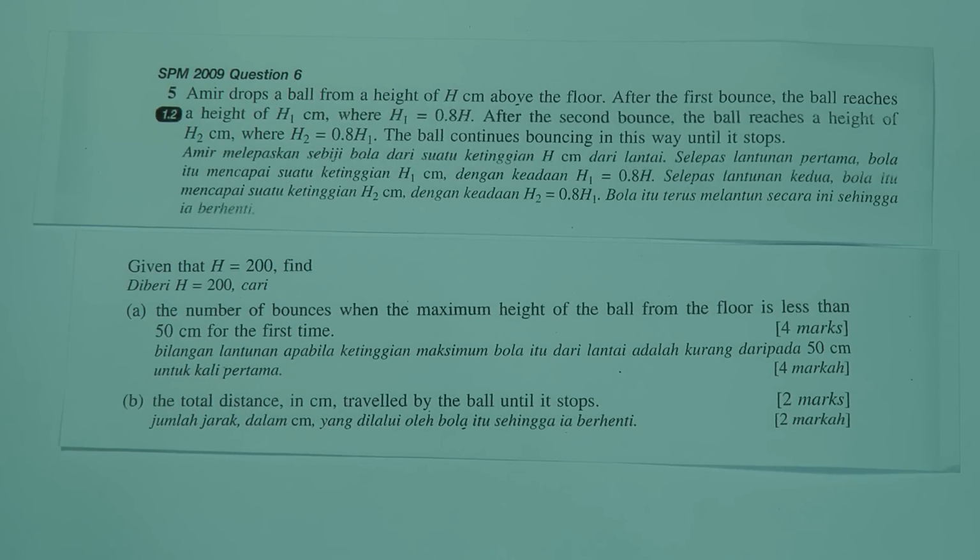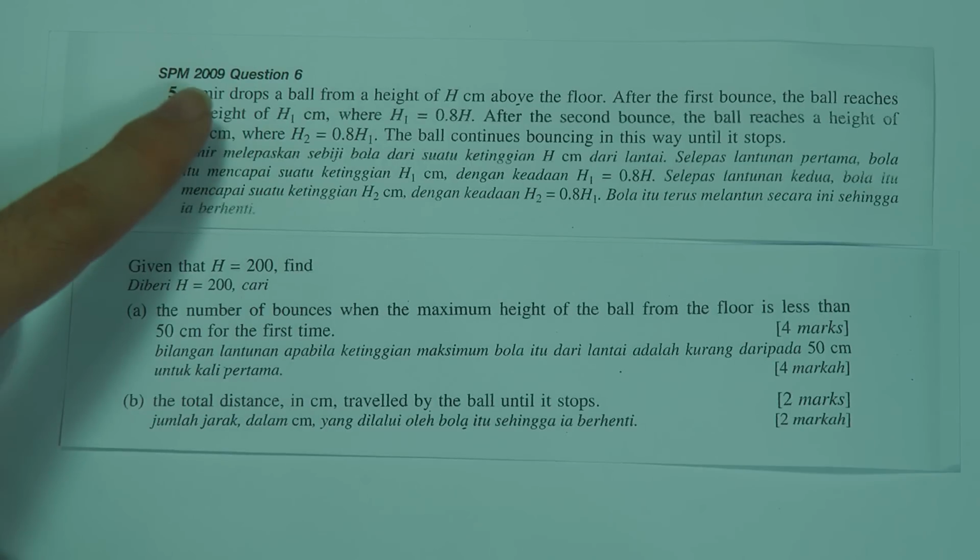Okay, this video is also the same. This is for the Form 5 first chapter, Progressions, and this is Geometric Progressions, about part 4. I think it's part 4, but in this video there is only one question, which is the SPM past year question for 2009.